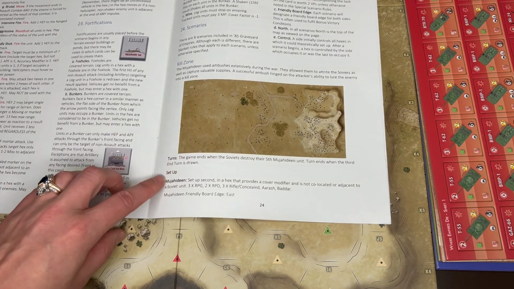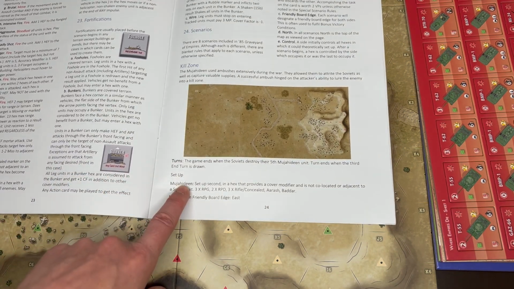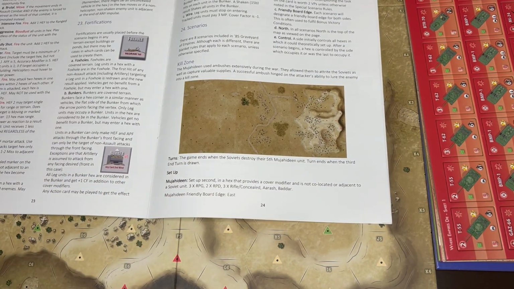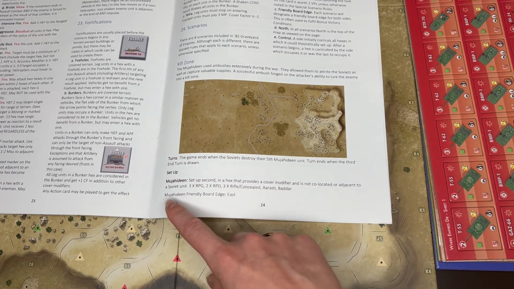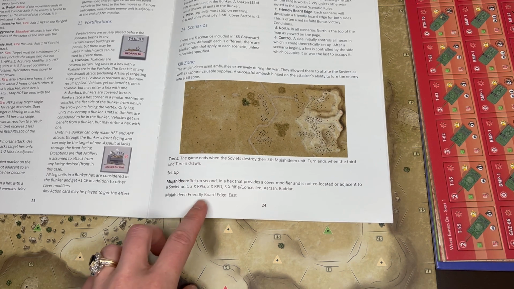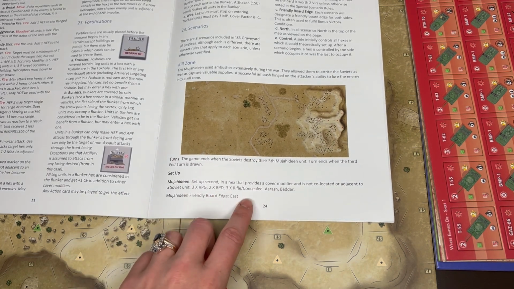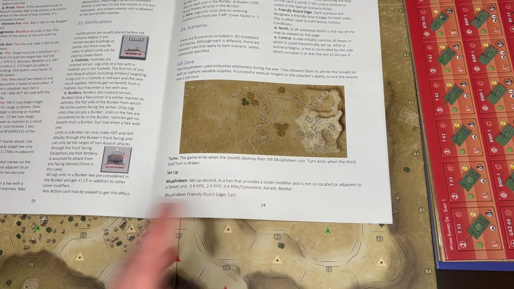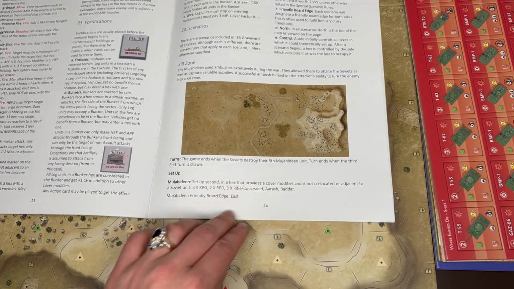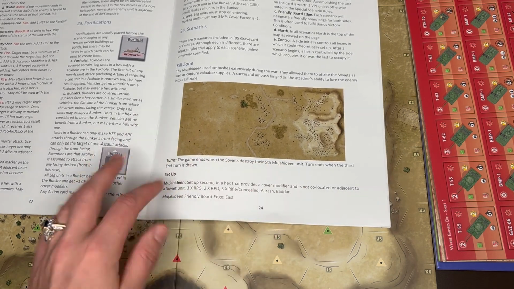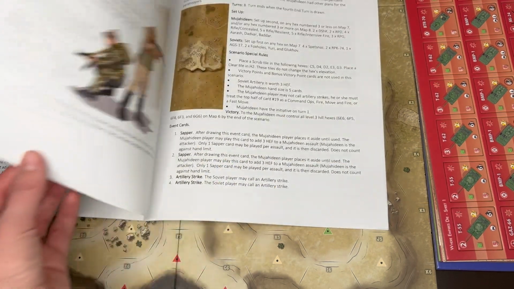Now we're going to look at the setup for the units. The Mujahideen, they're going to set up second in a hex that provides a clear modifier and is not co-located or adjacent to a Soviet unit. We get 3 RPGs, 2 RPDs, 3 rifles that are concealed, Arash and Badar, which are going to be leaders. The Mujahideen friendly board edge is east. So that is important to orient this to the map that you've set up.